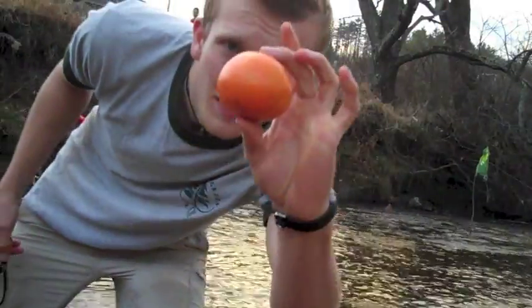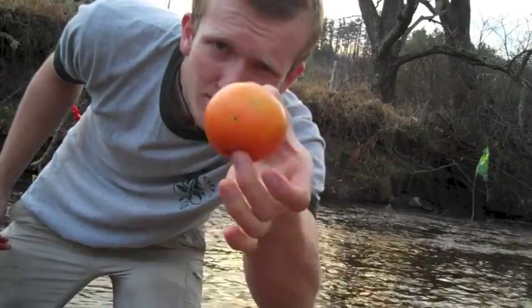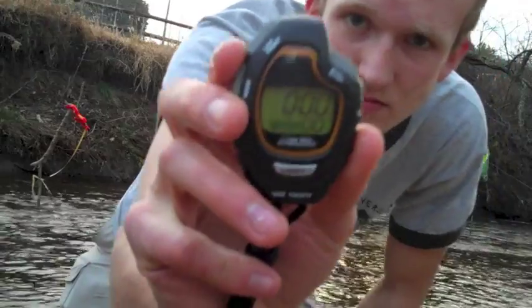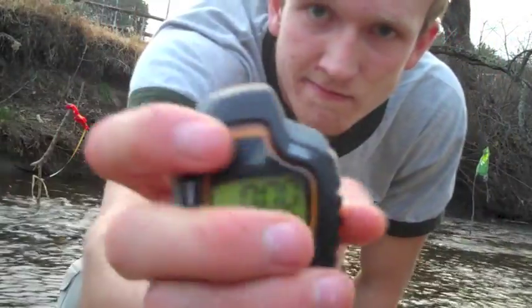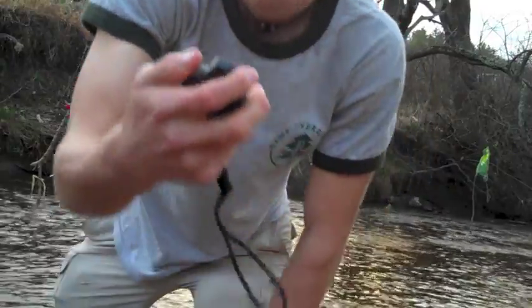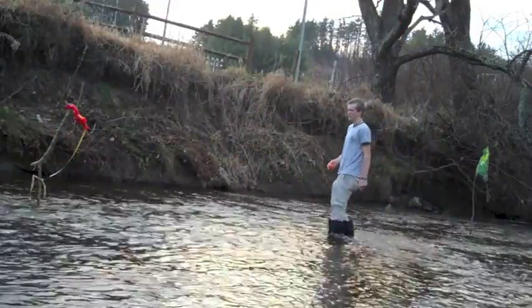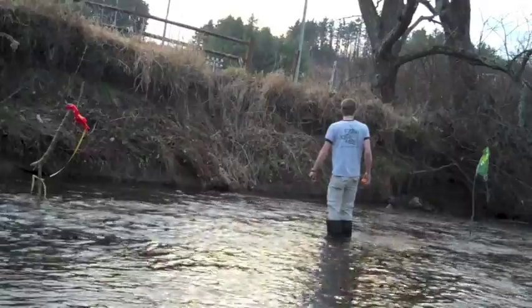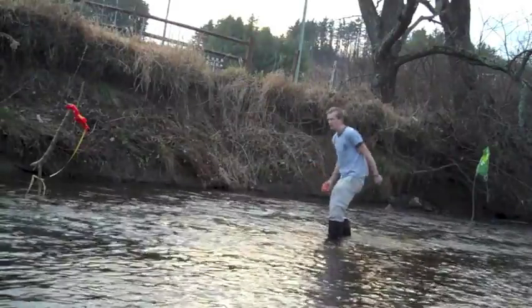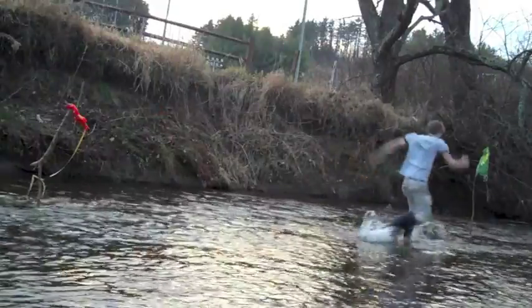Now, using our orange that I talked about a little bit earlier, and a stopwatch that hopefully works, we can go ahead and conduct our float method. It always helps to have a friend upstream to drop the orange into the water at the start, but if you don't have any friends, go ahead and chuck it on up there.